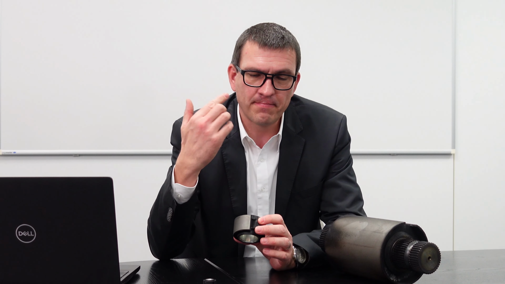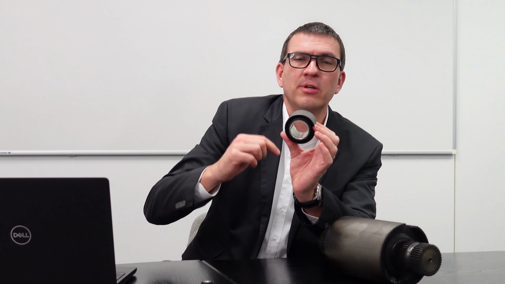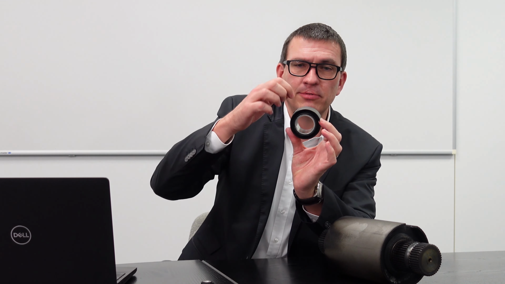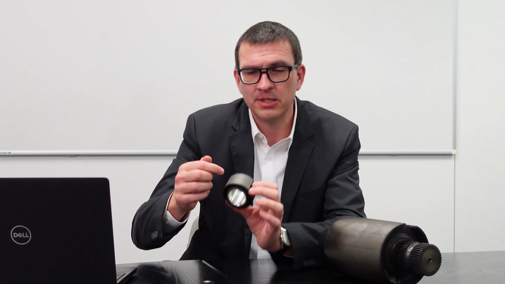Next thing is, when you apply a radial load in that direction, of course, you have pressure in the upper part and you have tension in the lower part. Well, you apply force here, and this is kept in the same position. And that's not good for the durability.